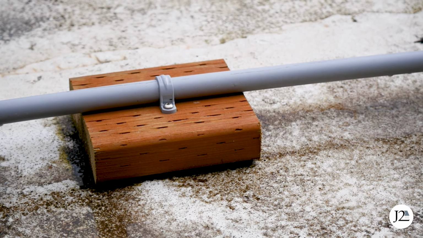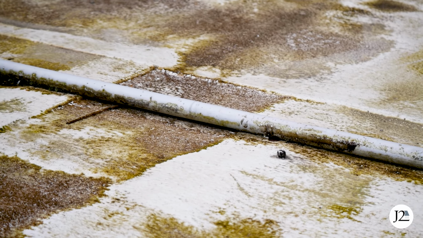Those are telltale signs. And then once again, you're looking at pipe penetrations to see if they have holes in them, anything like that.